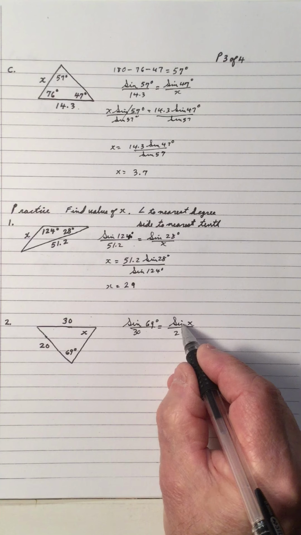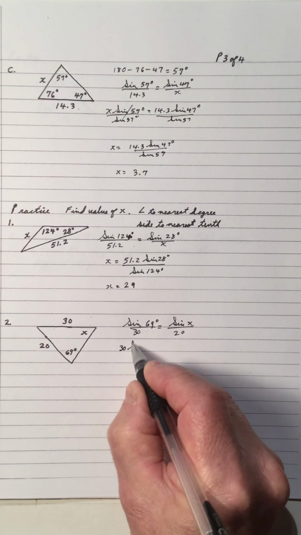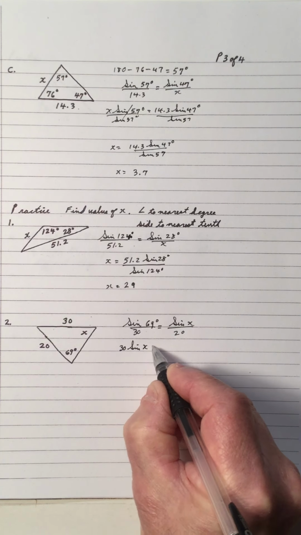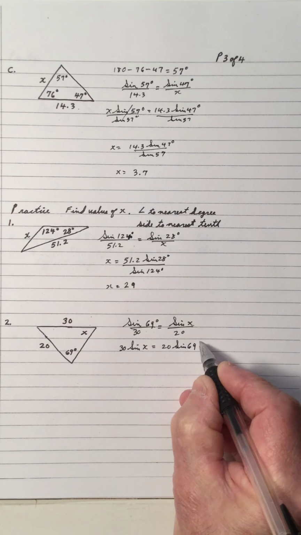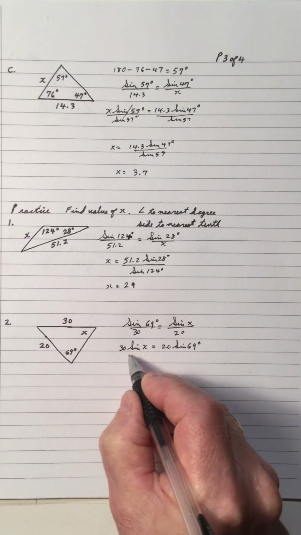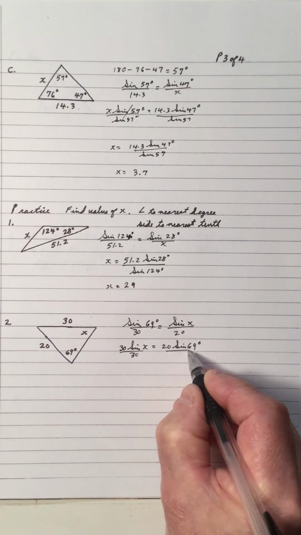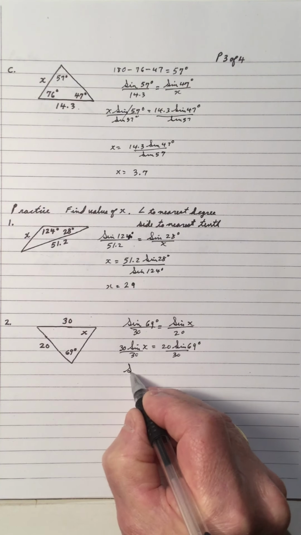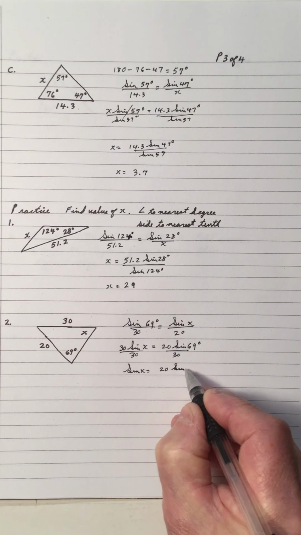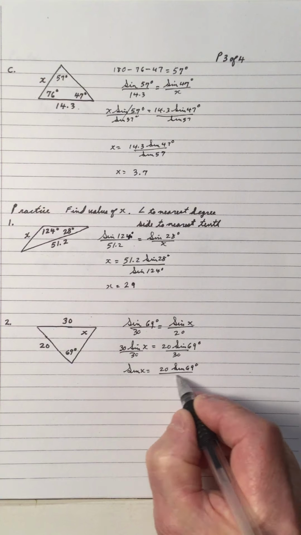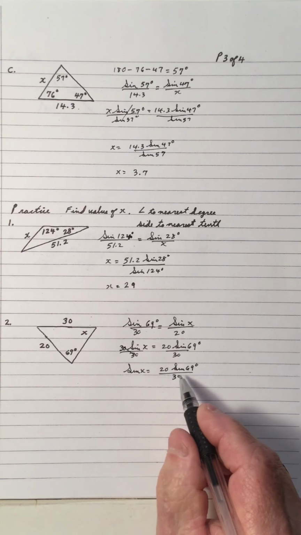So because the x is here, I'm going to go 30 sine x is equal to 20 sine 69. And we divide by 30. So sine x is equal to 20 sine 69 divided by 30, because the 30s cancel.